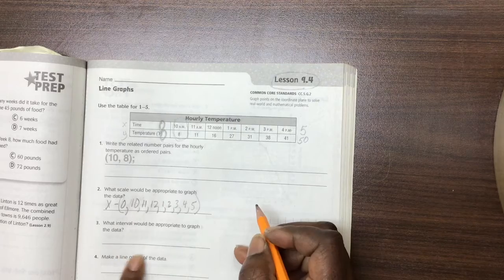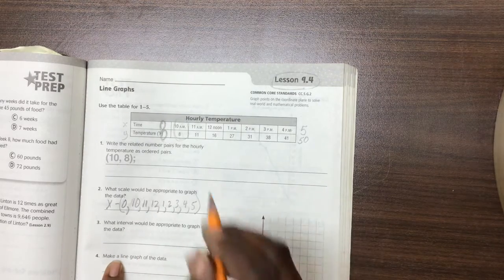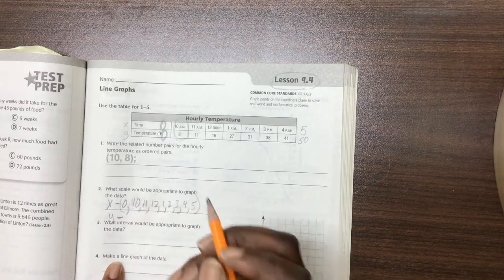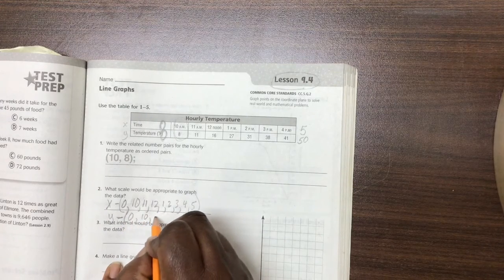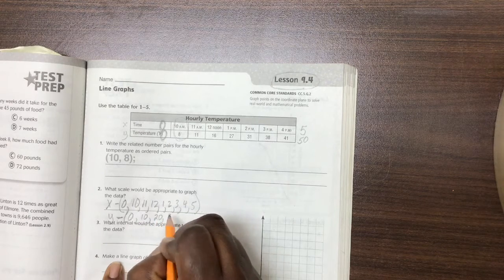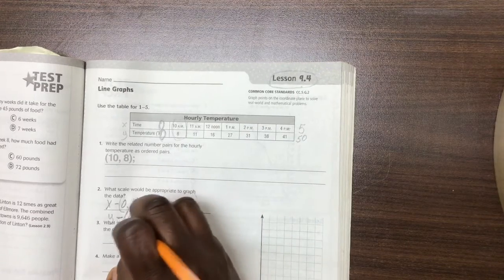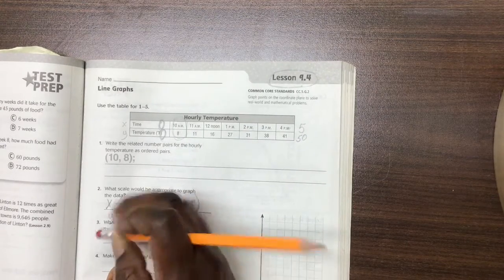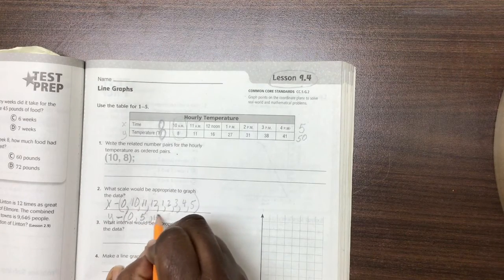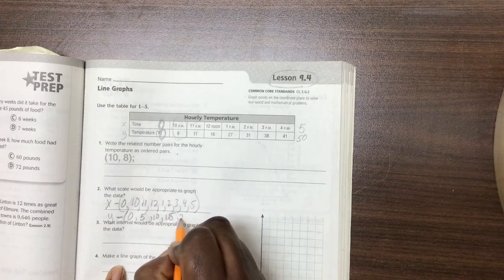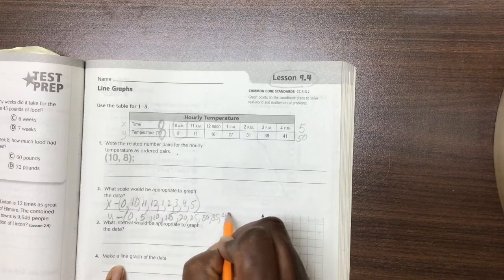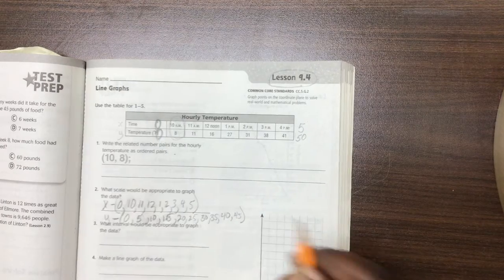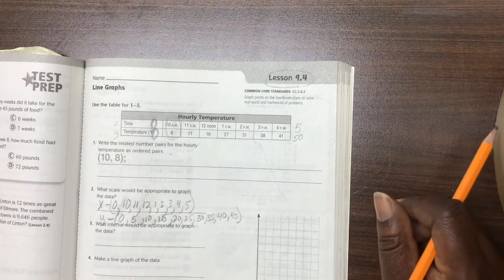And then the y-axis, we would start with 0, and we could say 10, we could say 20. I like it with the 5s personally, so I'm going to say 5, 10, 15, 20, 25, 30, 35, 40, 45, okay? That's my preference.